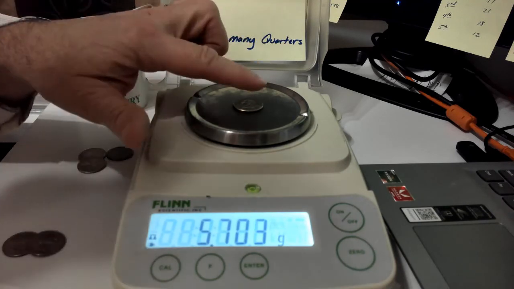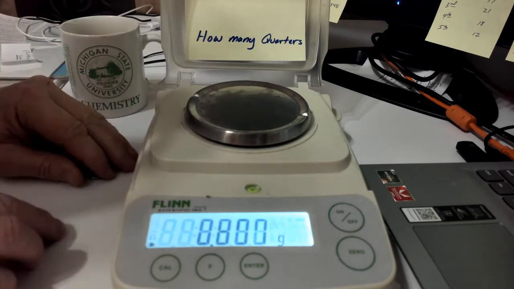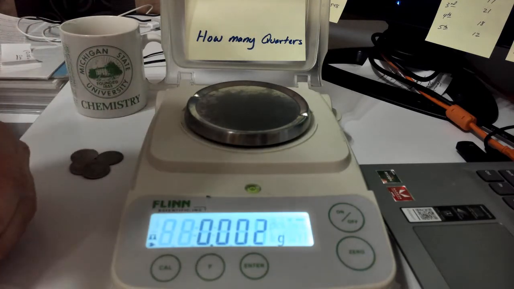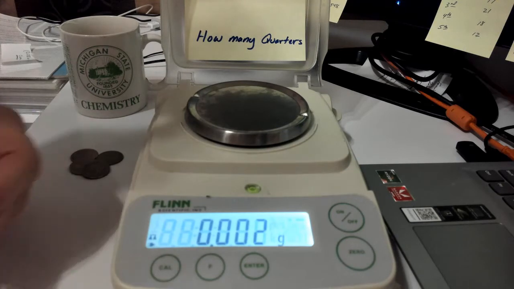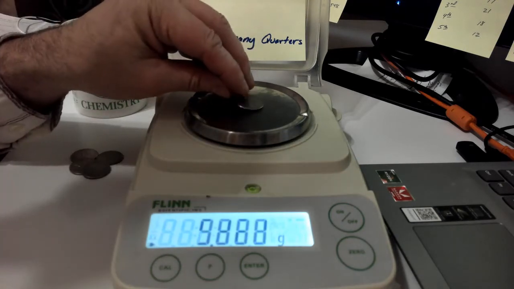5.704. Okay? So now your job is to start writing these numbers down. I'm not going to be reading them off to you anymore. That's your job to do. So here we go. We're going to give you the next one. This is quarter number 5.